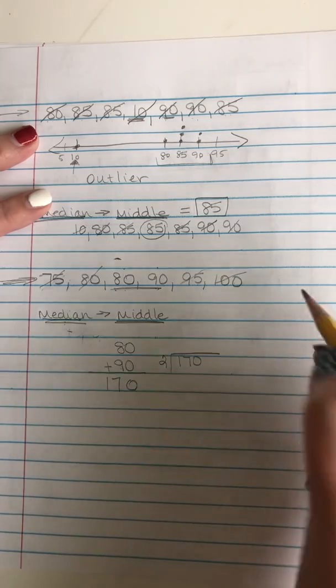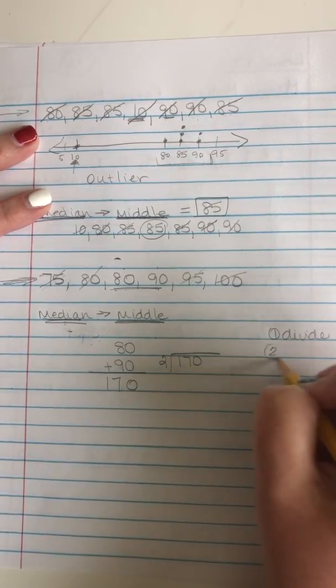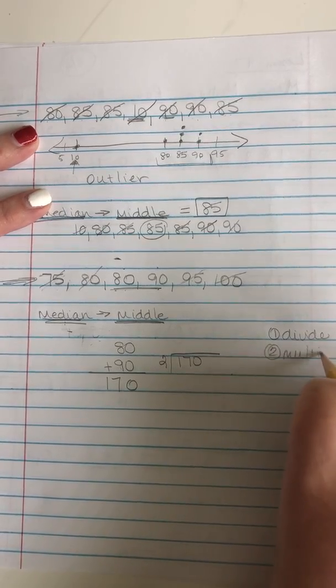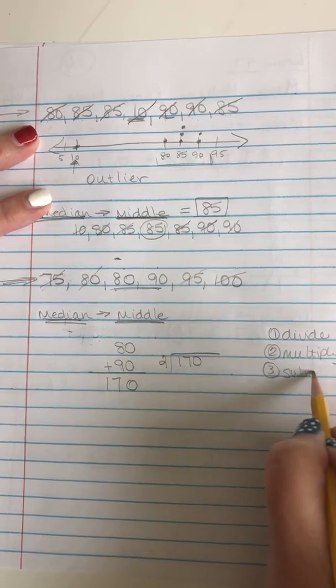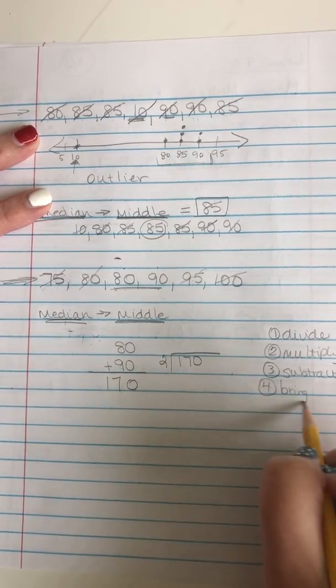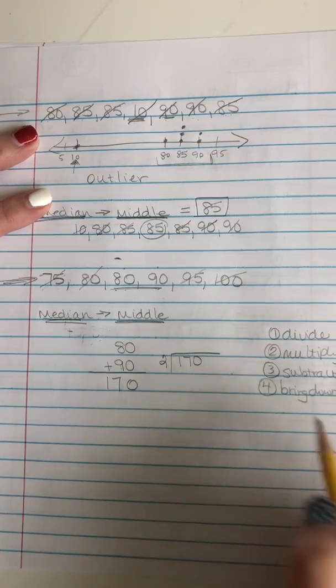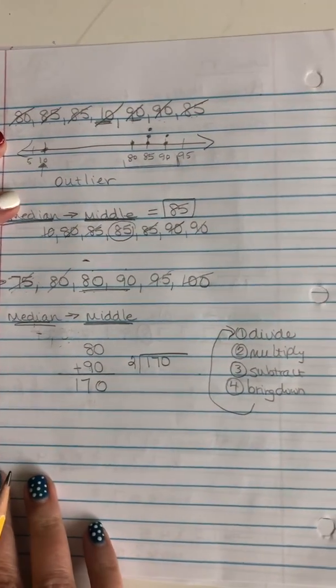Okay, remember in division, our first step is to divide, our second step is to multiply, our third step is to subtract, our fourth step is to bring down, and then we go back to the top. Okay, let me move my paper over a little.